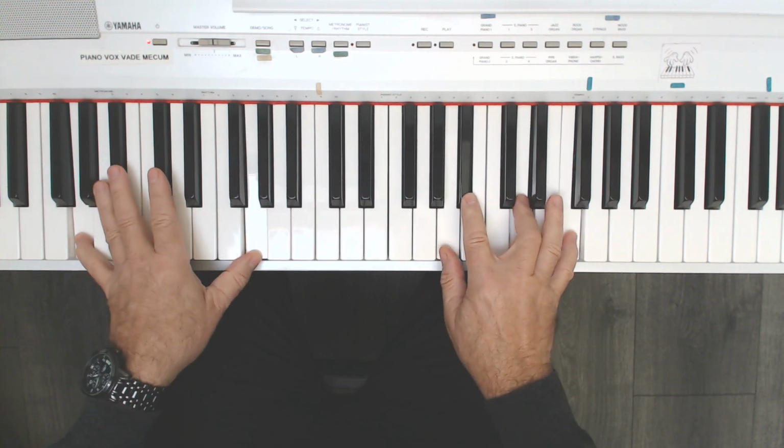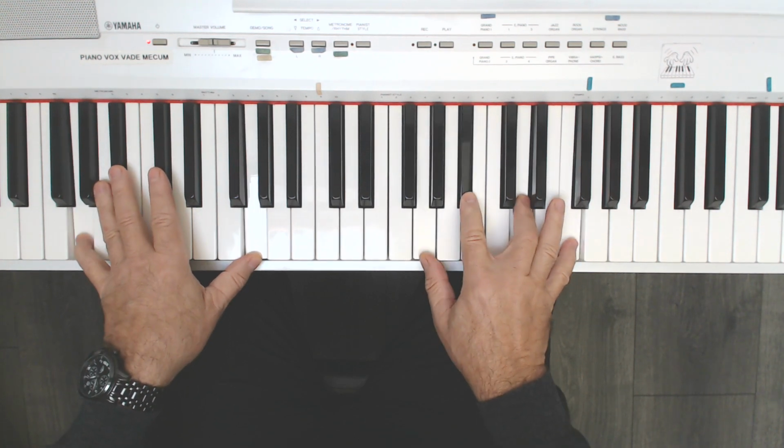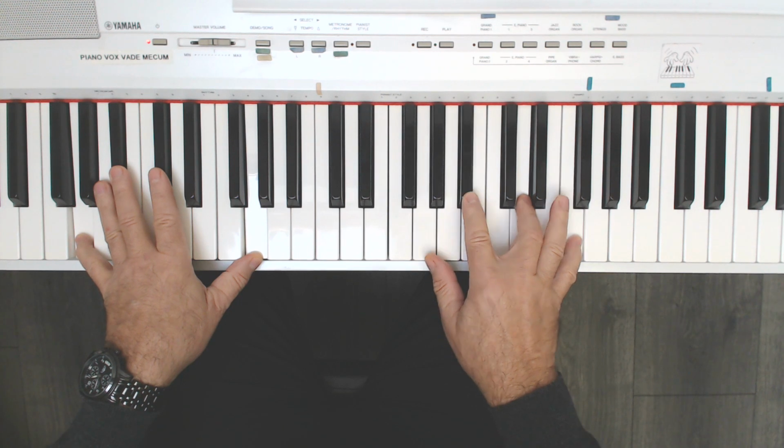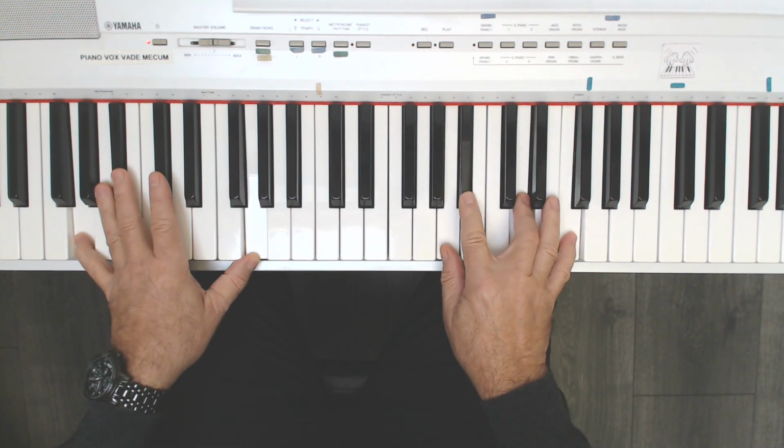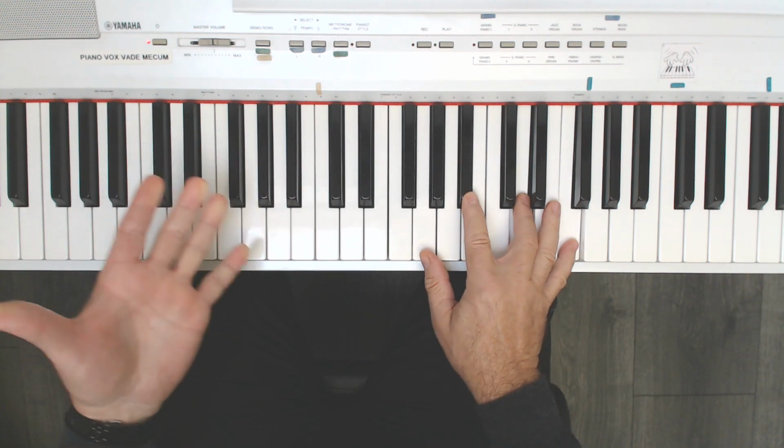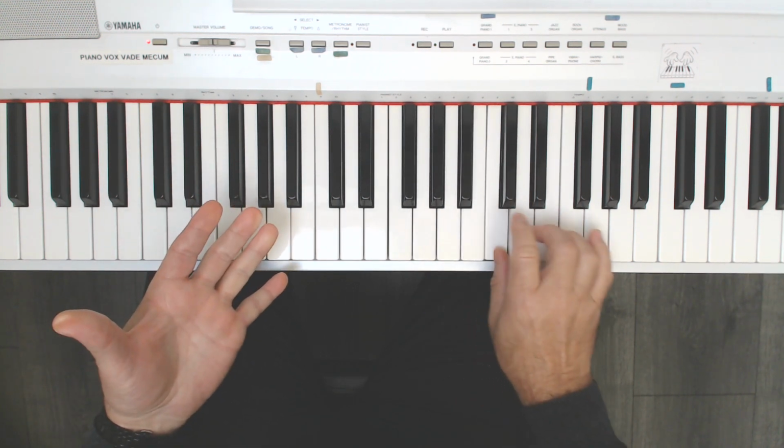So two options. You can play just directly the G minor 7, or with the second, that's also the 9. So let's have a look first at the scale. 1, 2, 3, 4, 5, or G.